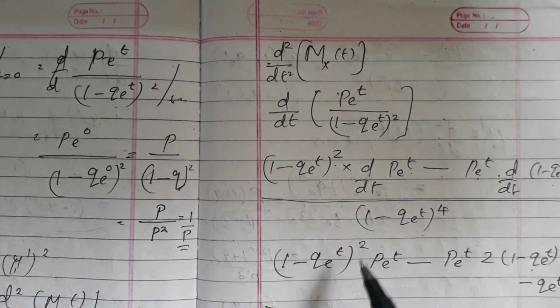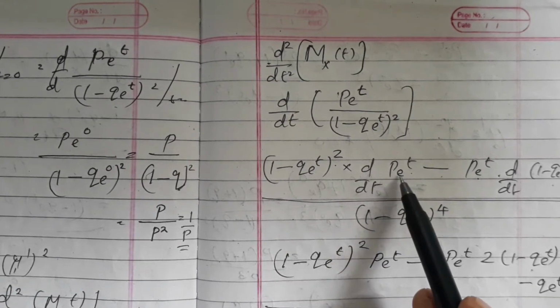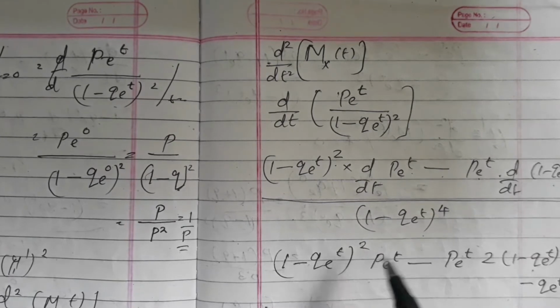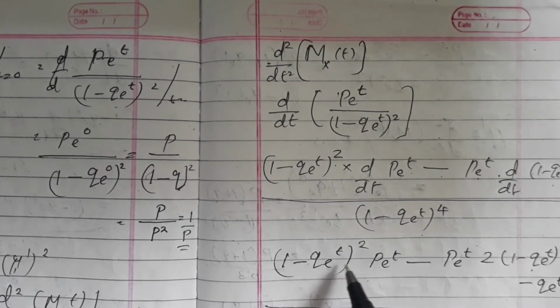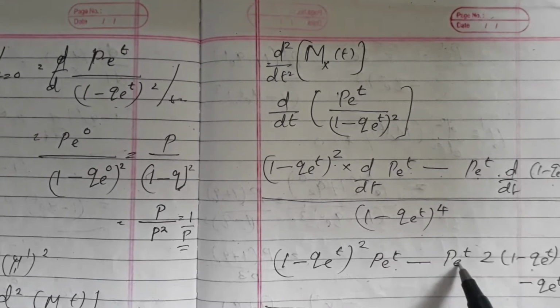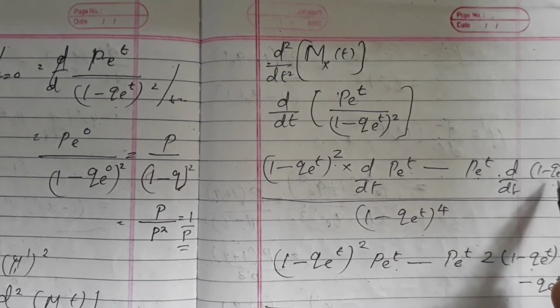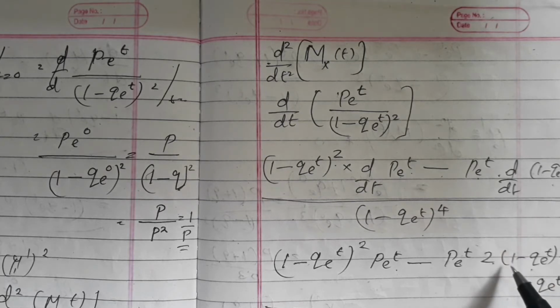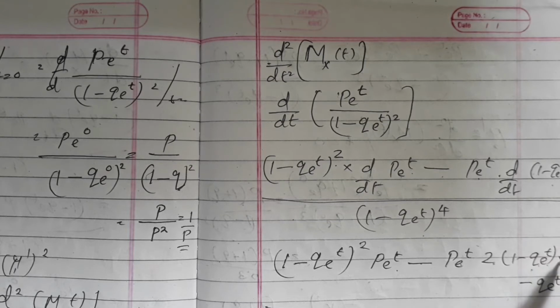The d by dt of p e raised to t is again p e raised to t, and d by dt of 1 minus q e raised to t whole square is 2 into 1 minus q e raised to t into minus q e raised to t.